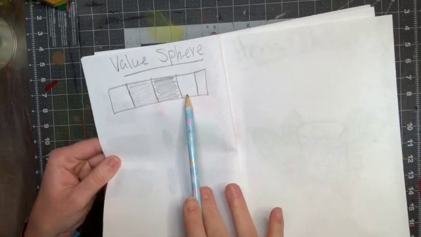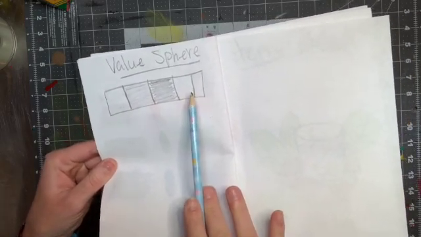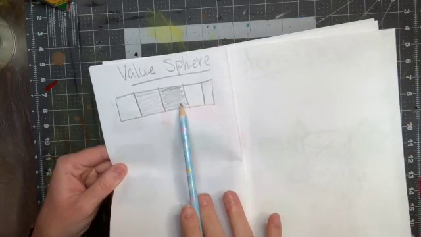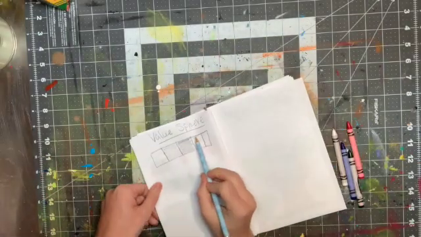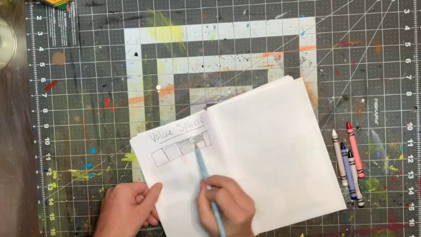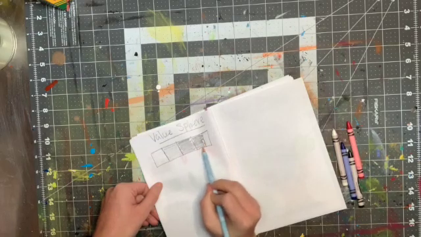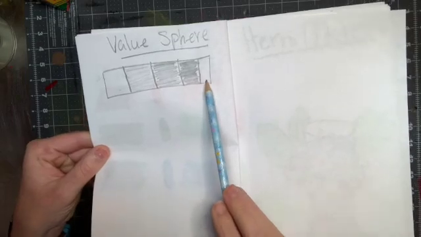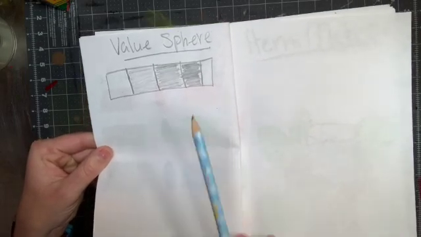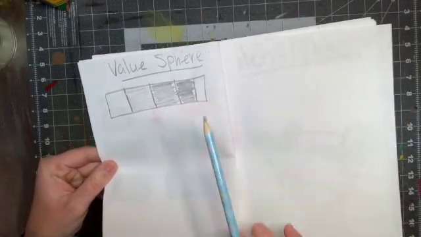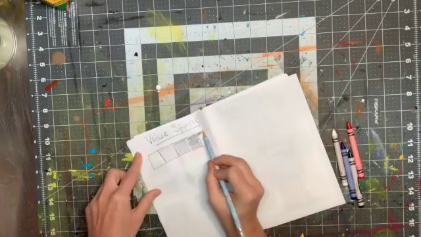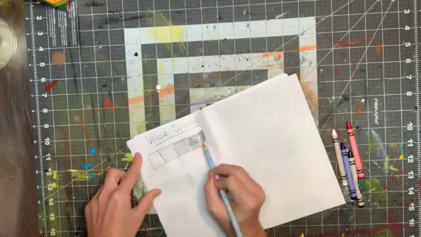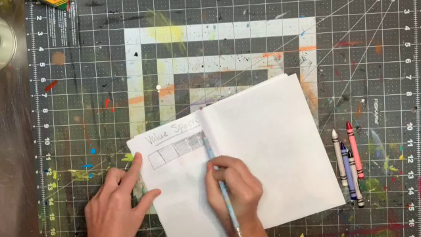Our next one is going to be our core shadow. So that's going to be darker than our mid-tone. So we're pressing down just a little more for that. Then our last section is going to be our cast shadow. And that's going to be our darkest point. So you can press down really hard for this one. So that's our cast shadow.